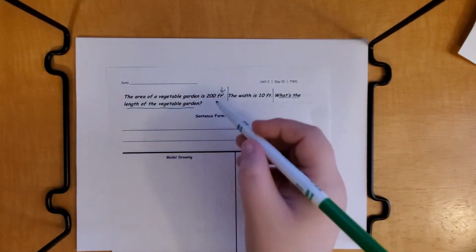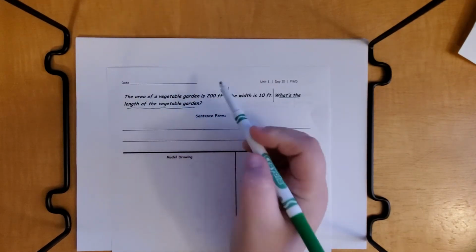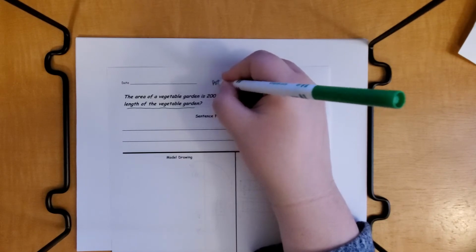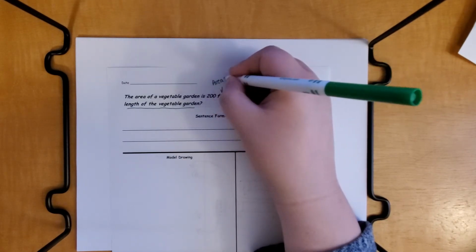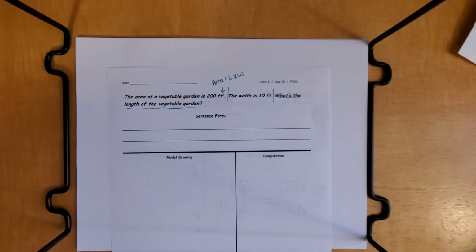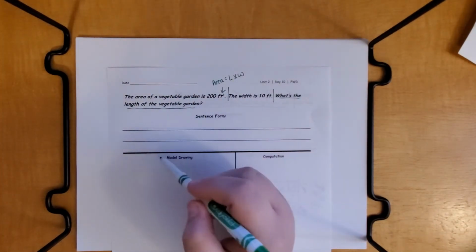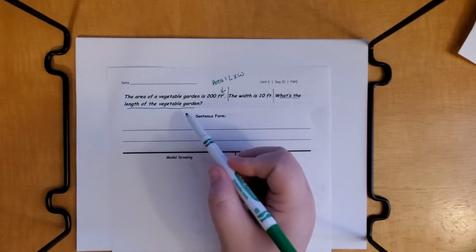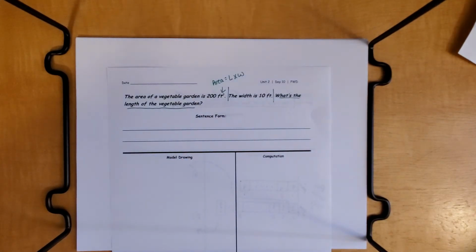Okay, and I know it kind of said it in your problem right here, but the second you see feet squared, your brain should be saying that's going to be an area problem, because that's how I get that label, which equals the length times the width. So you got that. So let's think question for a second. What is the length of the vegetable garden? What is your label going to be in that sentence form?